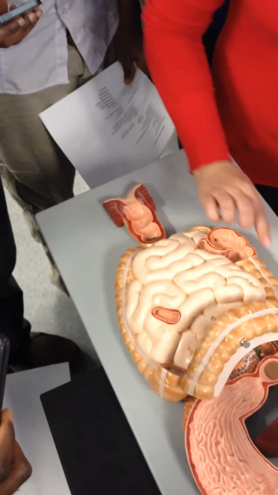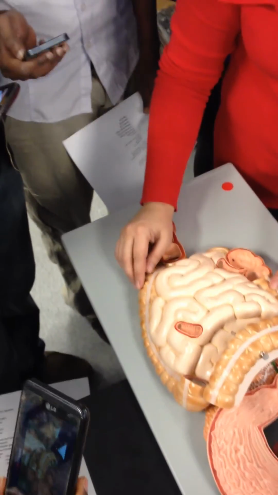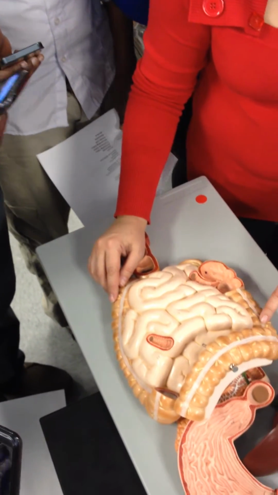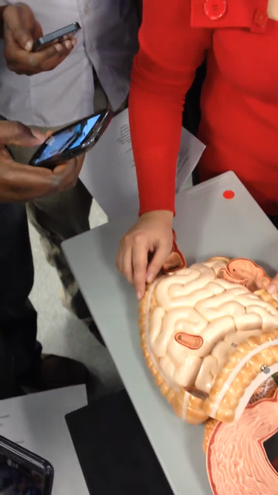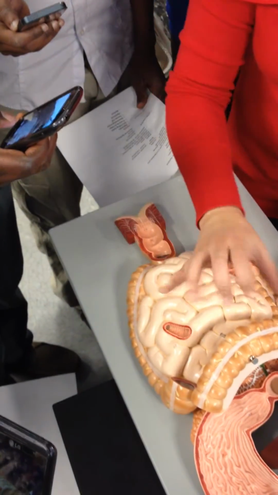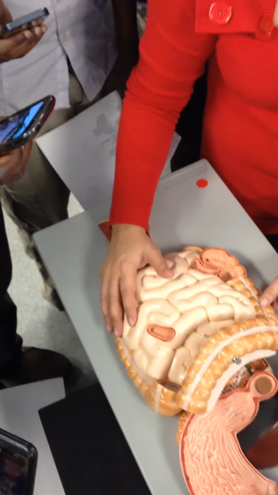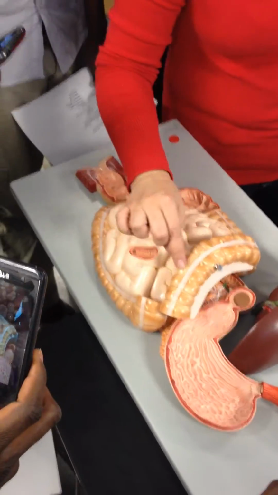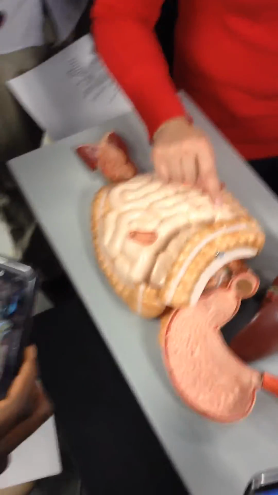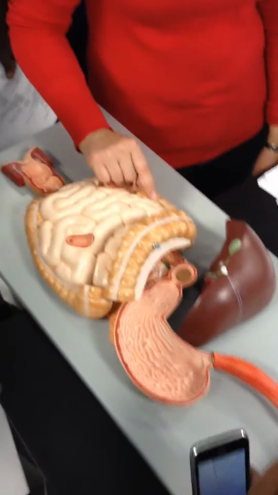And on the surface of the colon of the large intestine, you can see that we have layers of smooth muscle. Can you see this white line here? This white line here is called tinea coli. Tinea coli are the smooth muscles here on the surface of the large intestine, which, when they contract, make the pouches. Can you see these pouches? These pouches are called haustra. Each of them is called haustrum.